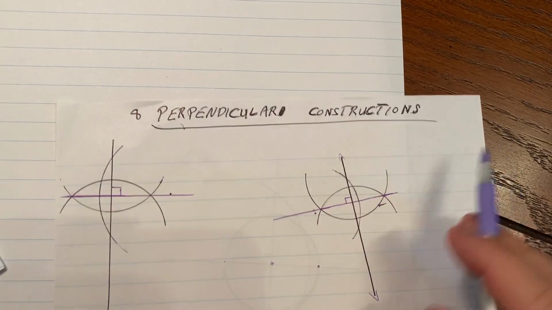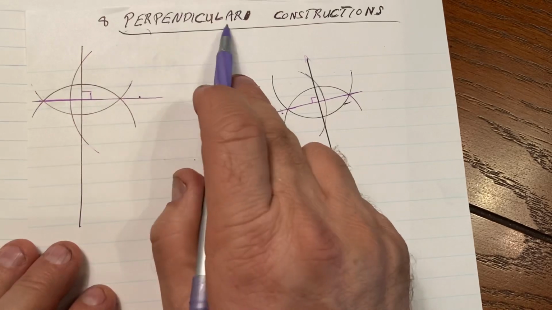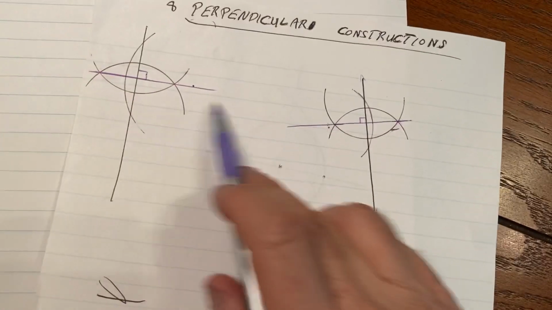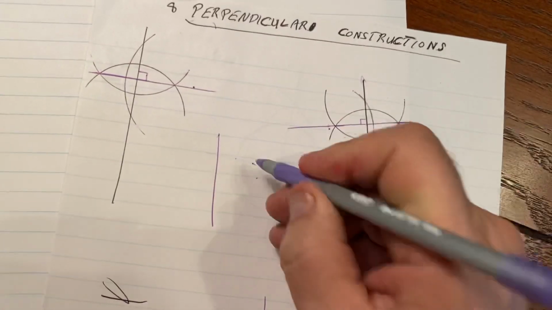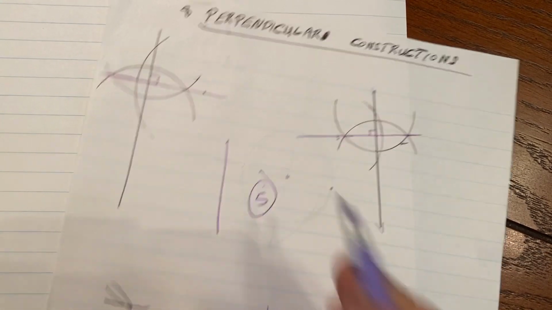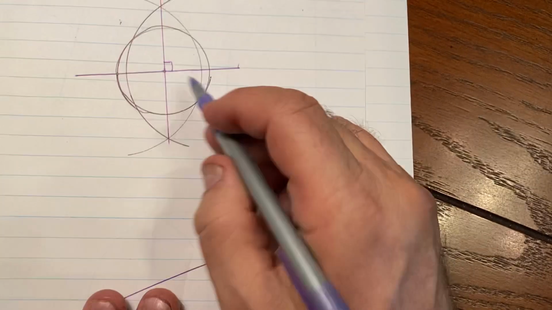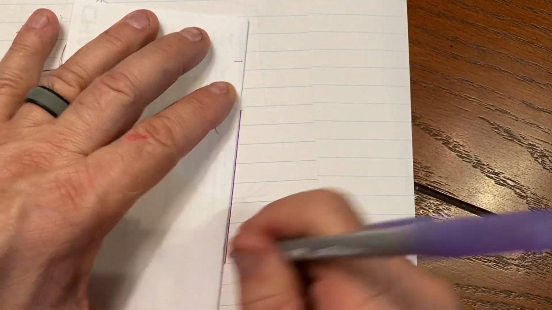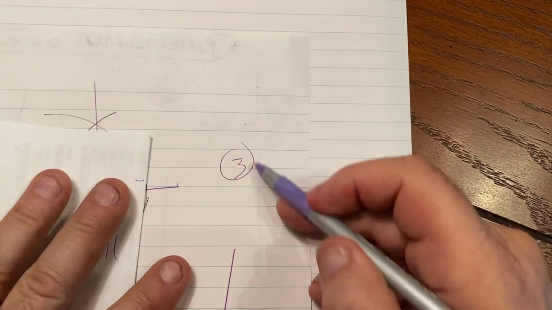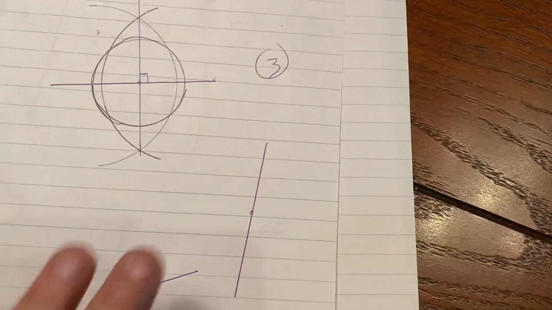Perpendiculars. So you're going to do 8 perpendiculars on a piece of paper, 5 like this, with a line and a point not on the line. 5 of these, a line and a point not on the line. And over here, when you have a line and a point that is on the line, 3 of these. I'll do another one of these.